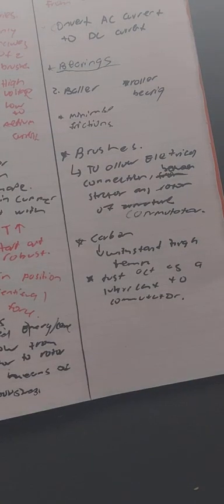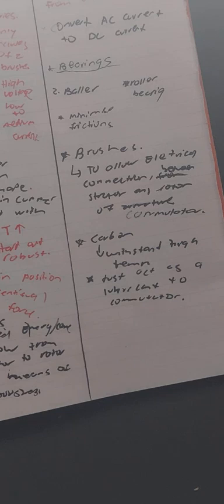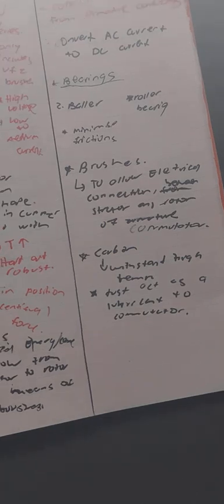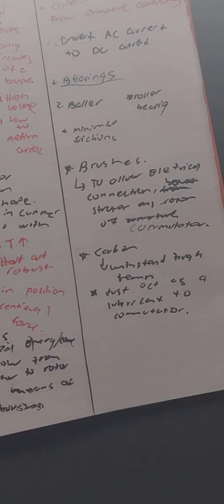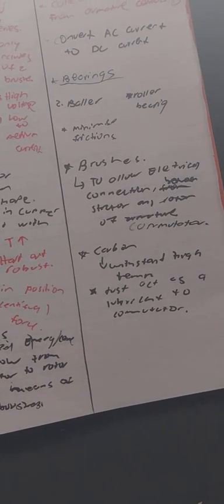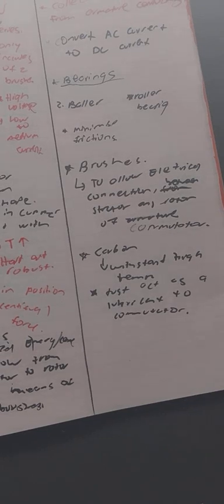Okay, guys, and this lubricant also helps to polish the commutator. And then we have graphite.